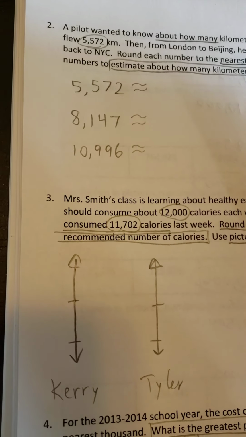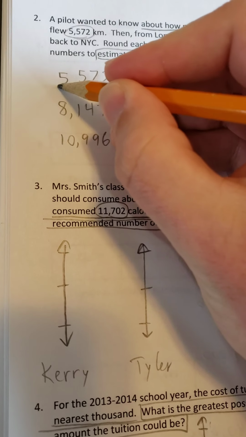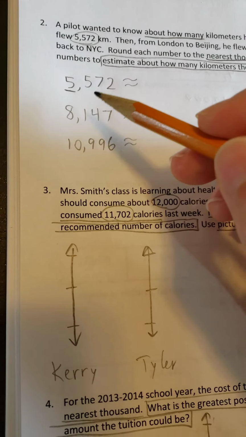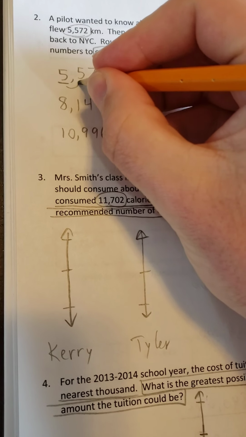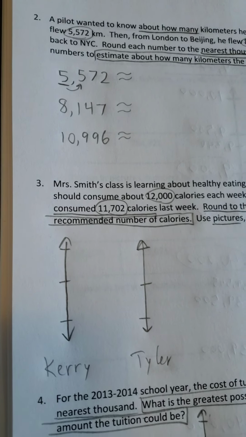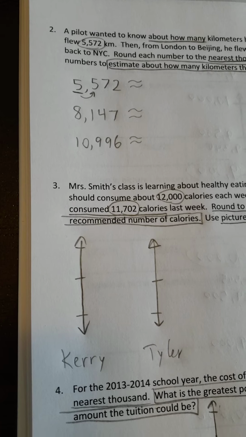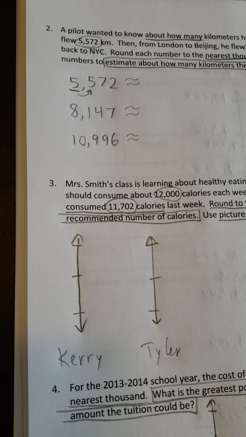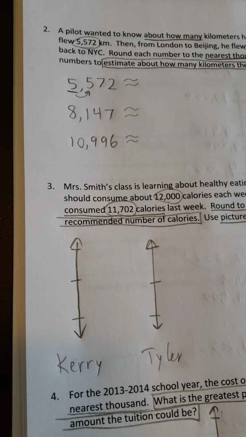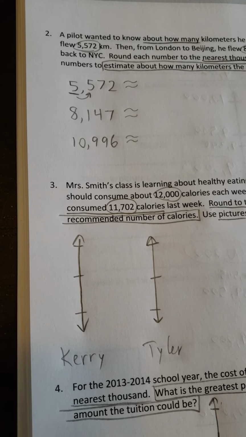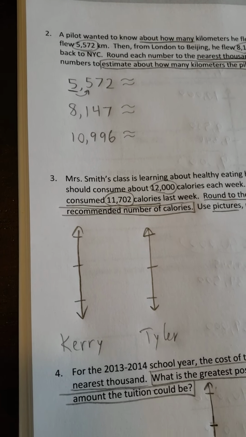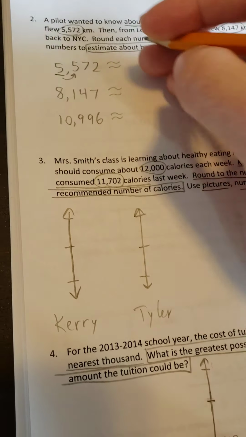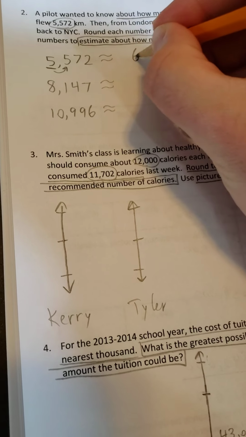So we're rounding to the nearest thousand, so this 5 is in the thousands place before the comma. So we have to look at the next number, which is this 5. So 0, 1, 2, 3, 4, round down, would round down to 5,000. 5, 6, 7, 8, 9 would round up to 6,000. So this is a 5, so 5 is going to round up. That is going to round to 6,000.